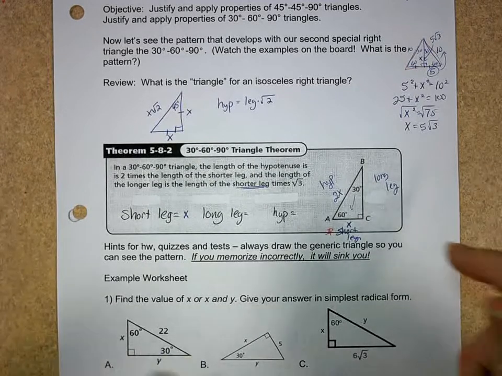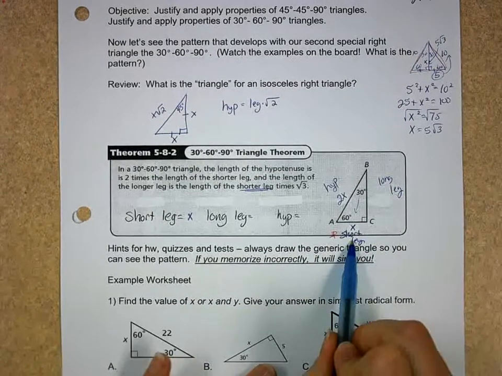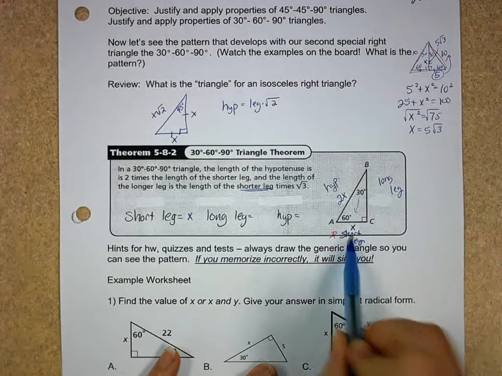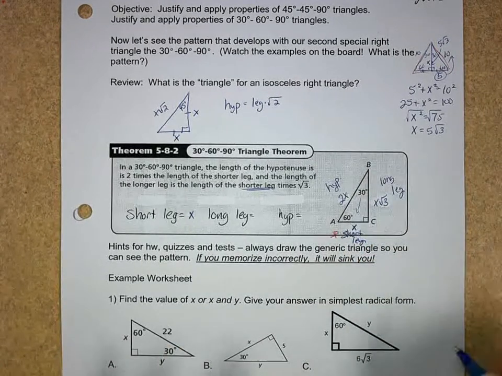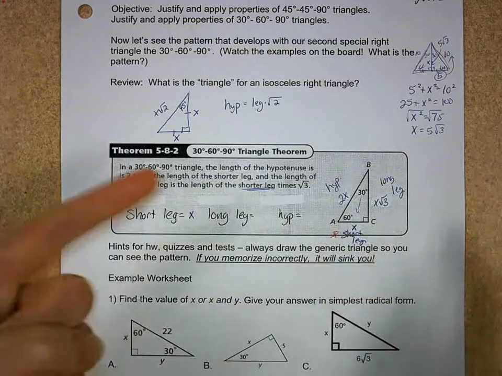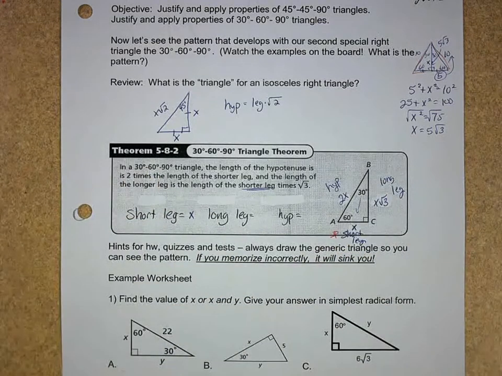My longer leg, once again, is based off of my short leg length. I call this home base. I go back to home base. And the longer leg is x times the square root of 3. Please make sure that the hypotenuse is always the hypotenuse on the diagram. A lot of people will incorrectly flip those two around, and it kind of ruins the whole concept behind it.